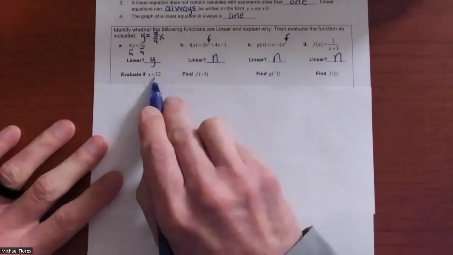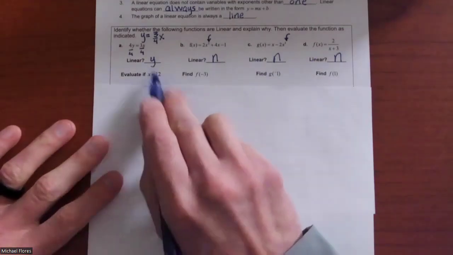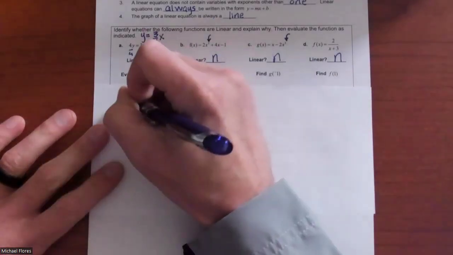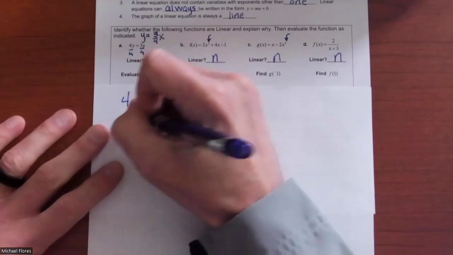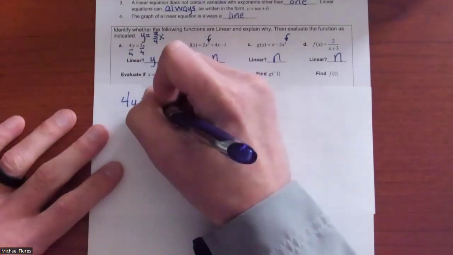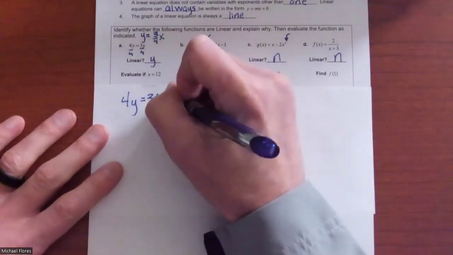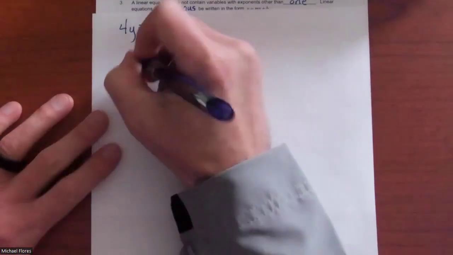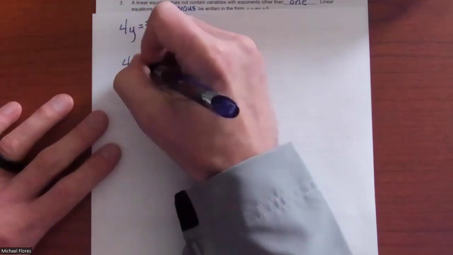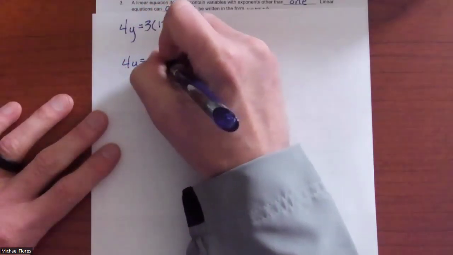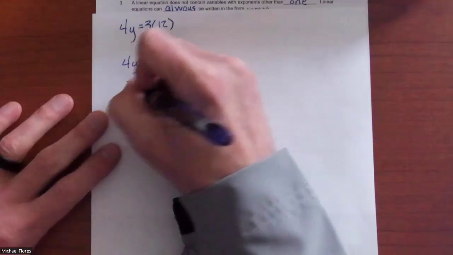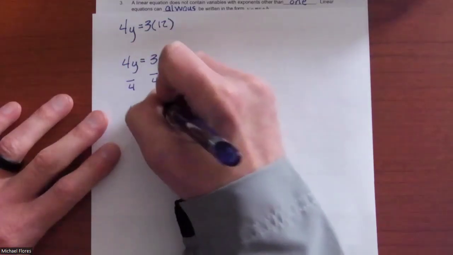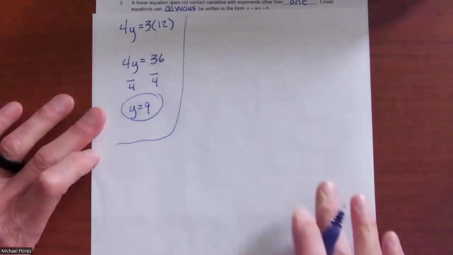So they want us to take, if x equals 12, substitute it here for x, and then solve for y. So we want to take 4y equals 3 times x, but instead of x, substitute 12. That's what I want you to do. And then solve for y. That's your answer for that one.